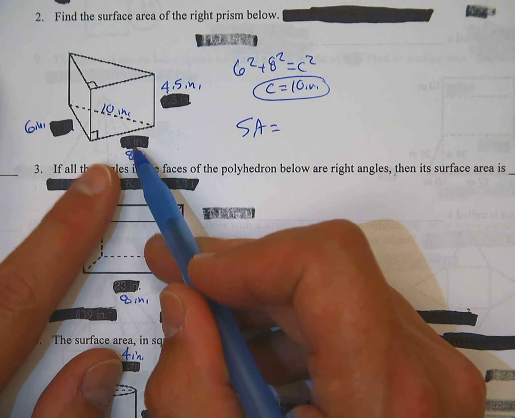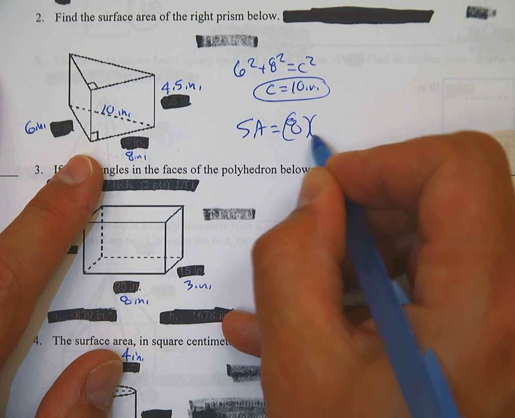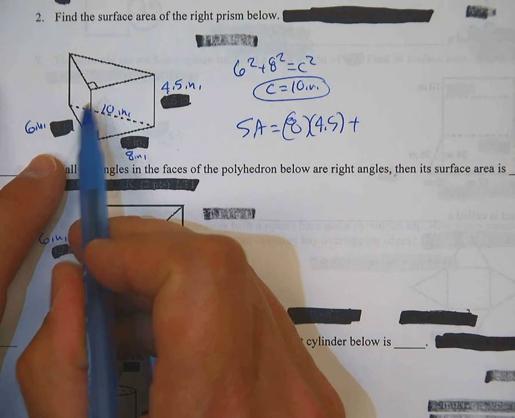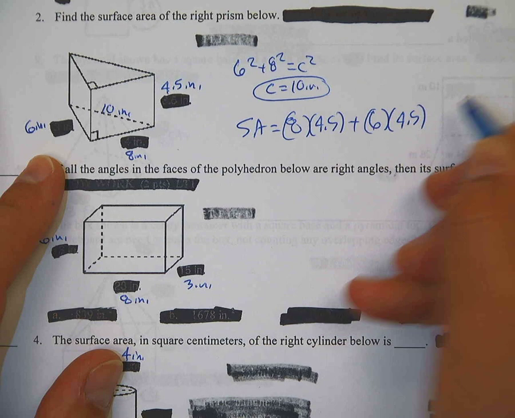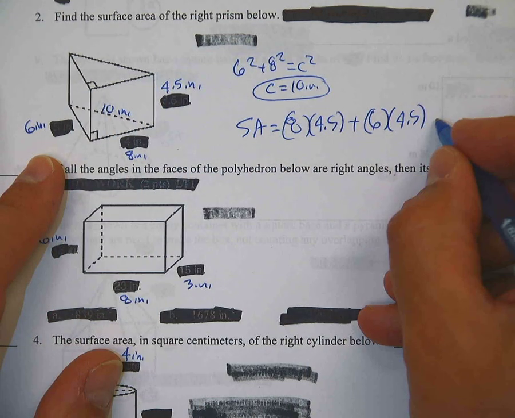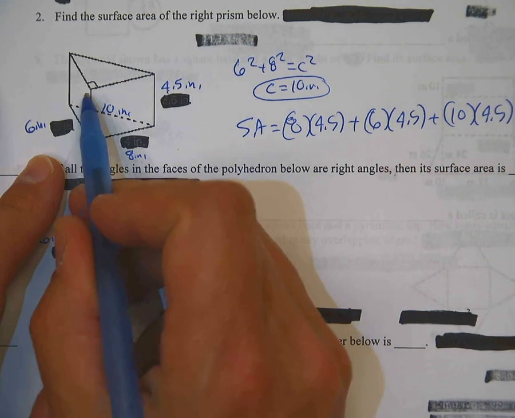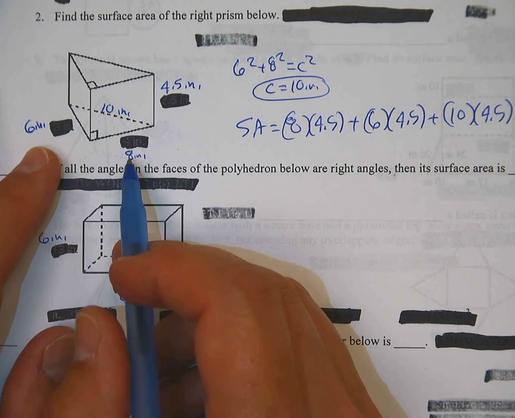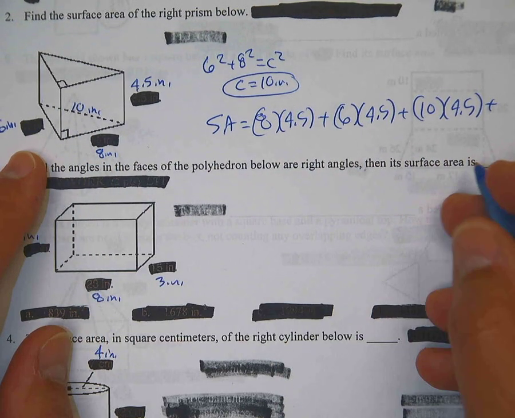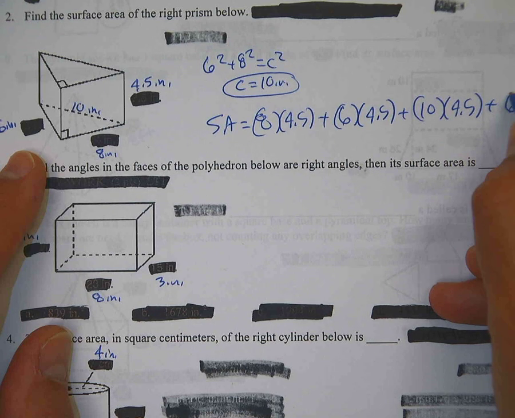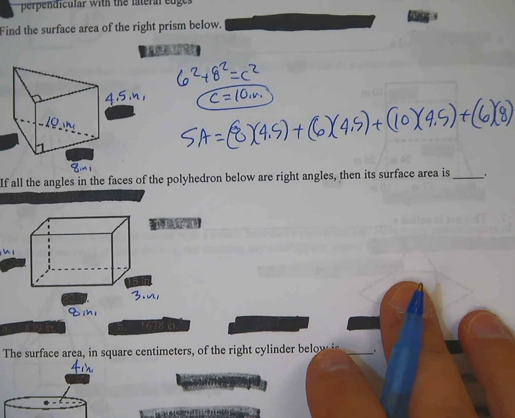So the area of this rectangle is 8 times 4.5. The area of this rectangle is 6 by 4.5. And the area of this back rectangle is 10 by 4.5. And then I got to get the area of the triangle. The area of the triangle is going to be 6 times 8 divided by 2, times 2, which is just going to be 6 times 8. And I add that together, and that's going to give me my surface area.